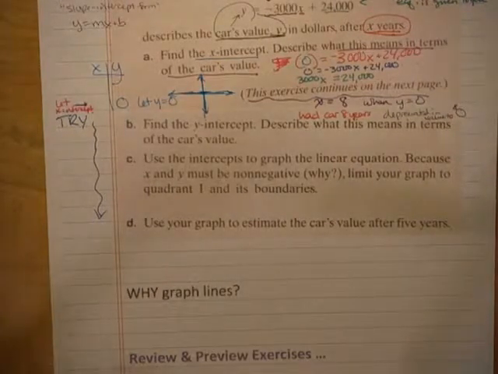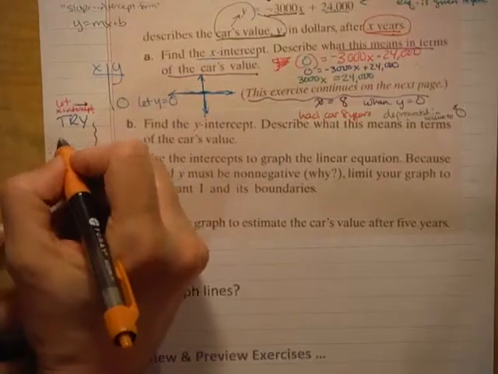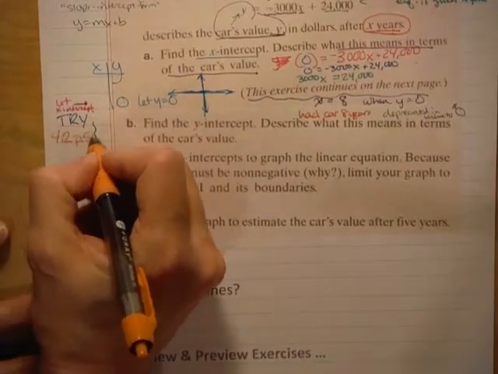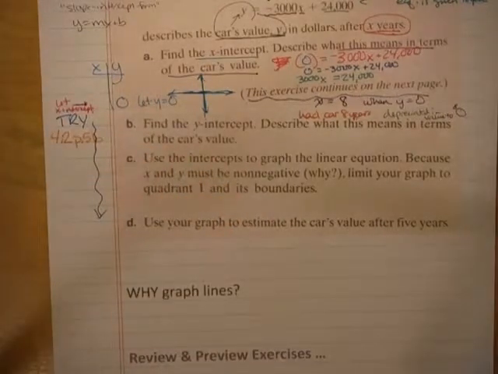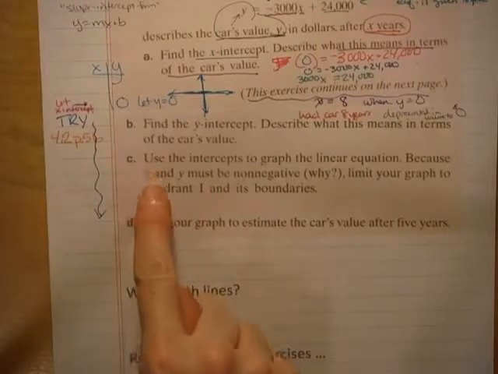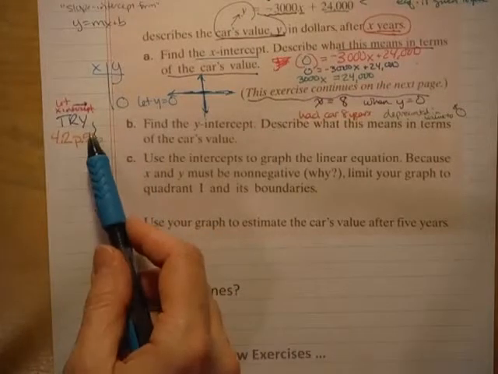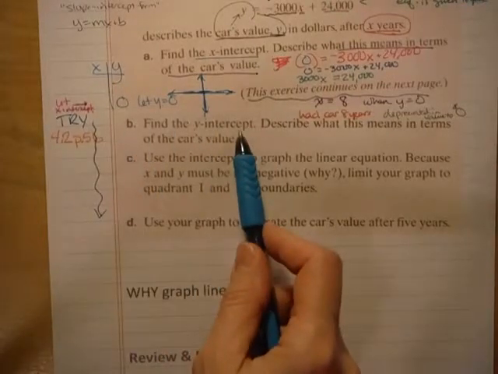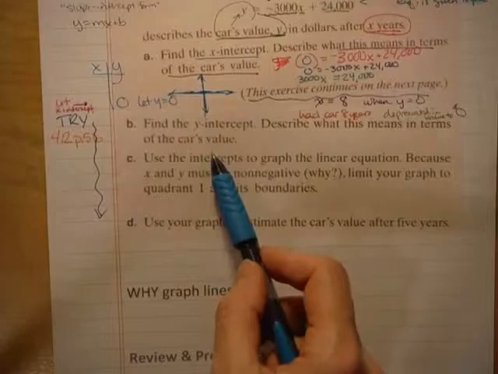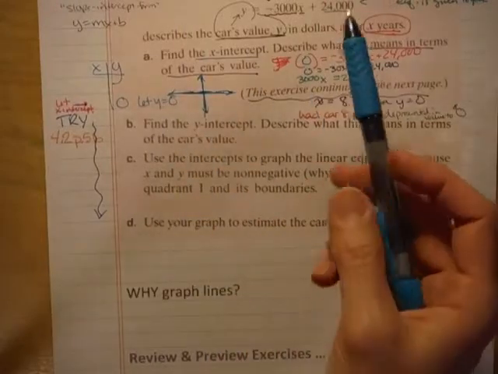Okay, so here we are at the bottom of page 5. We're in section 4.2, bottom of page 5 for the notes, so page 5b. At the top of the page, in the previous video, we did the beginning part of this problem, and part A was to find the x-intercept and interpret what that meant. So now I want you to try finding the y-intercept and describing what this means in terms of the car's values.